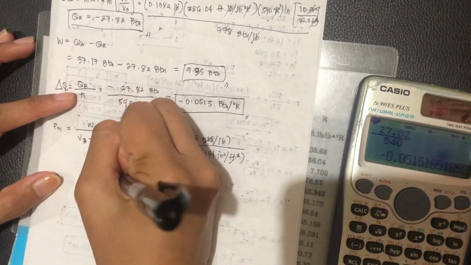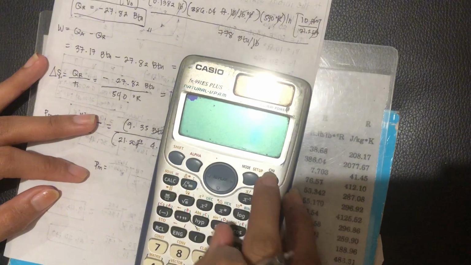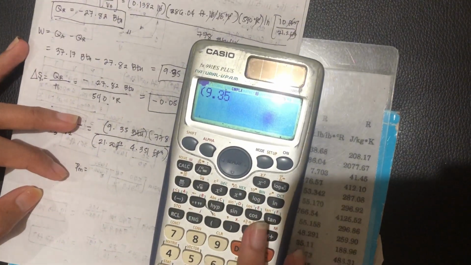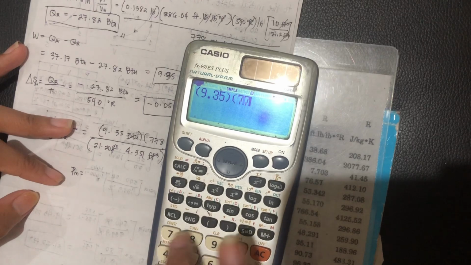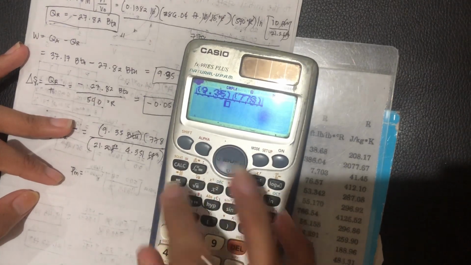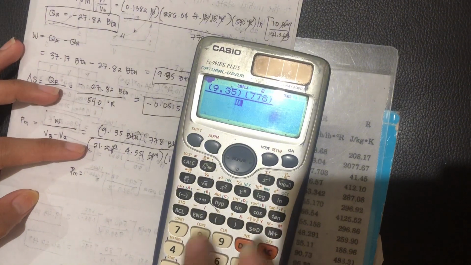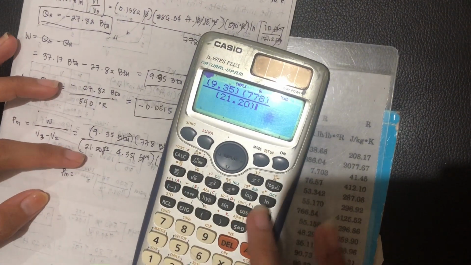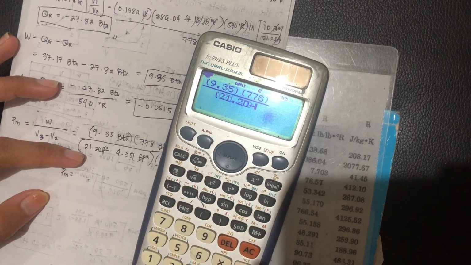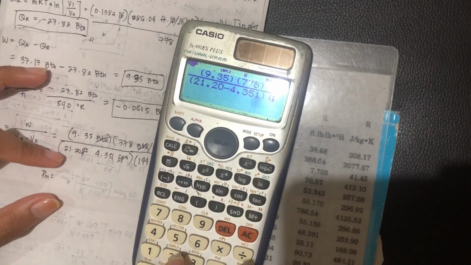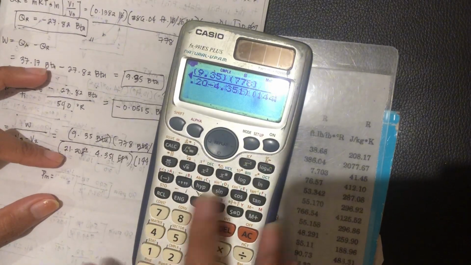So PM is equal to, check calculate, 9.35 times 778 over 21.20 minus 4.351, then multiply o 144.